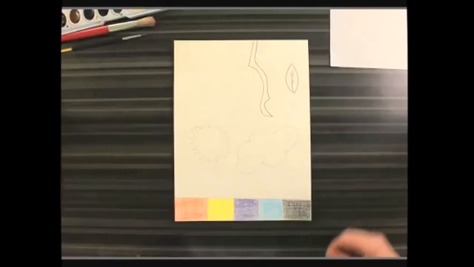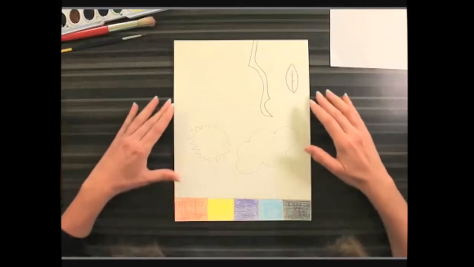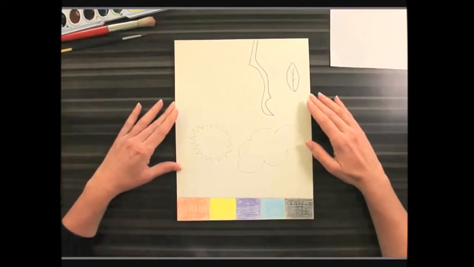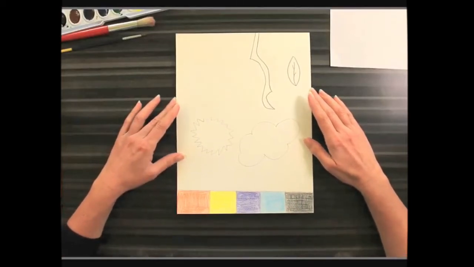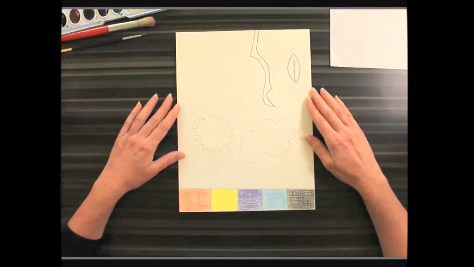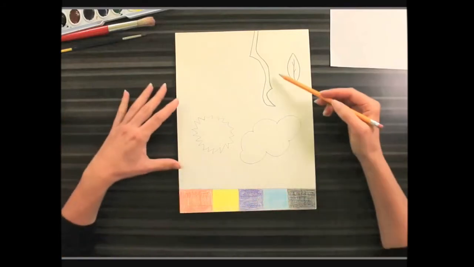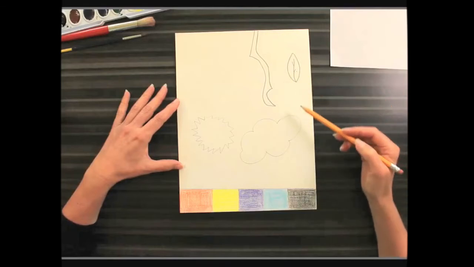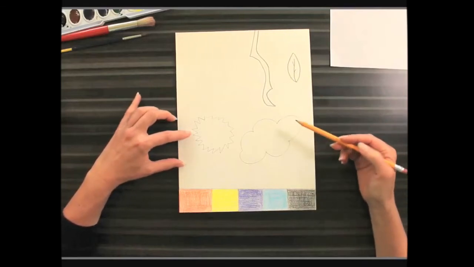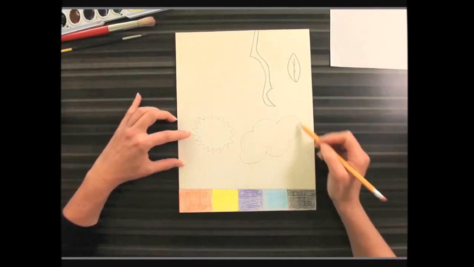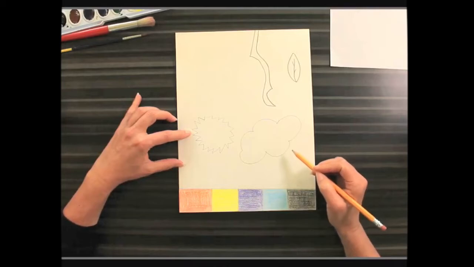Okay, so the very first thing you're going to do is called a mood board. Designers use this as a way to think about their designs before they start, so there's some pre-planning involved. What you see here is that I have 4 shapes drawn out. You can see my version of a cloud.